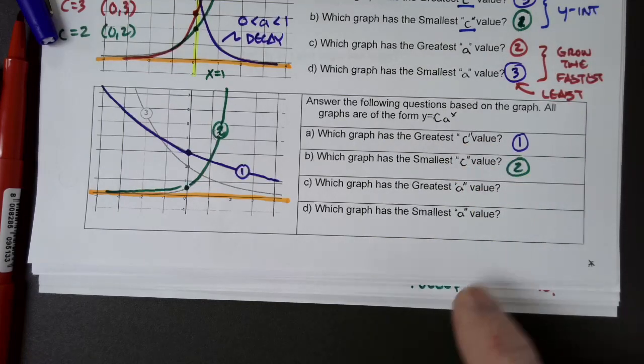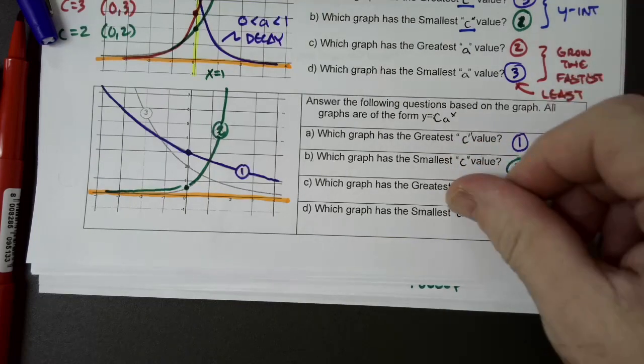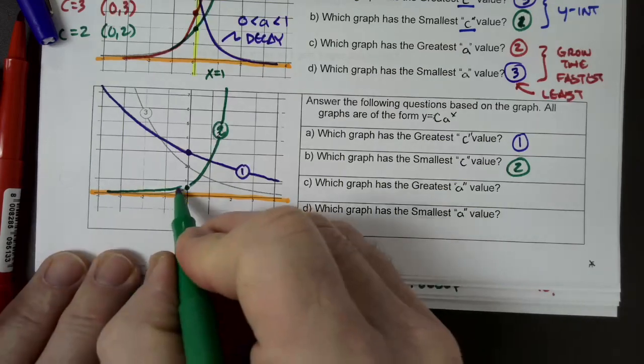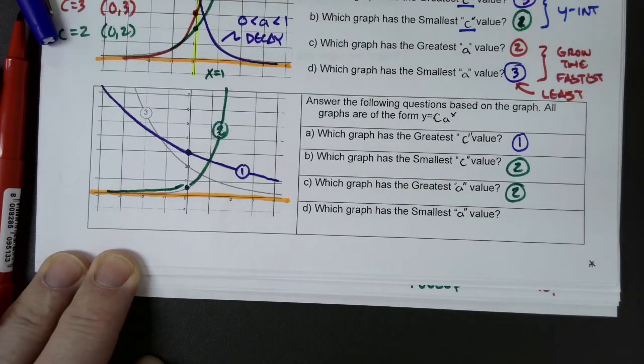I'll bet that this graph has the greatest a, or this graph has the smallest a. Which one are you pretty certain of? I think number 2 has the greatest a. And why is that? Because it's the only one that's going up.